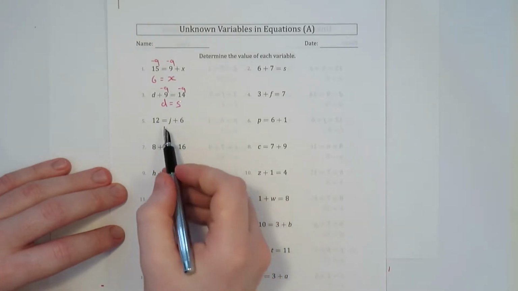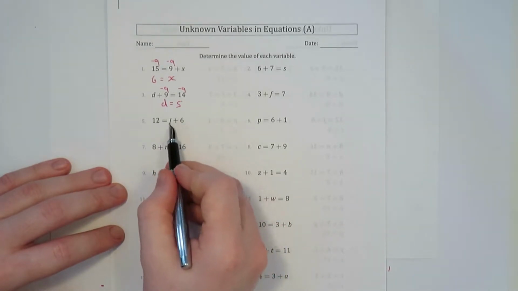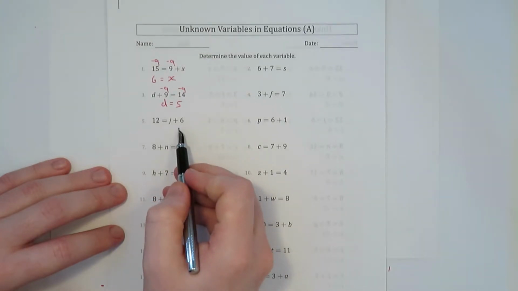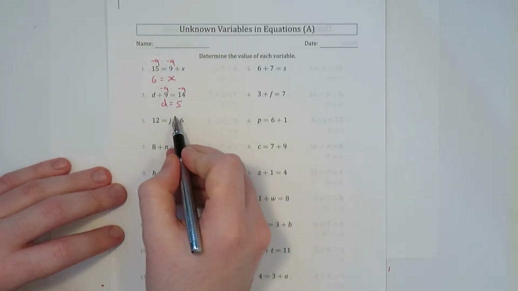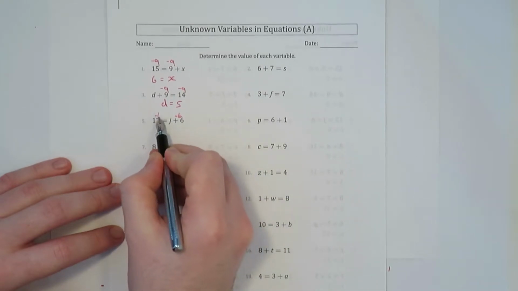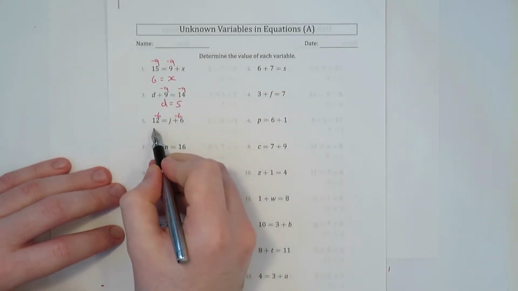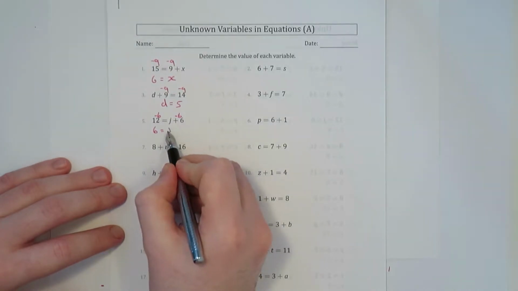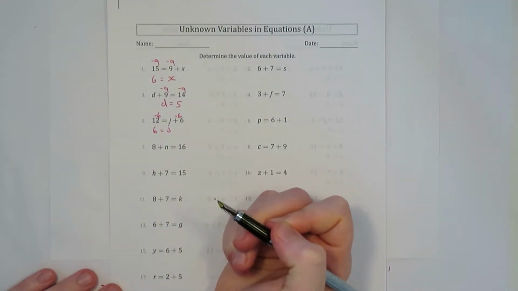Next question. Here the side with the unknown, with the variable, we have a 6, so we need to do the opposite of adding 6, we need to subtract 6 off of both sides. 12 subtract 6 is 6, and that will be equal to j.